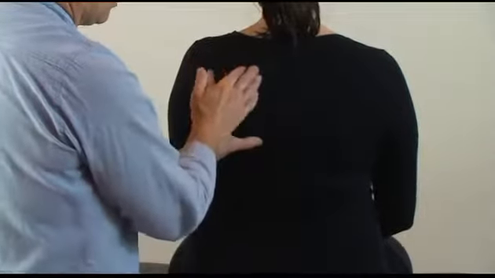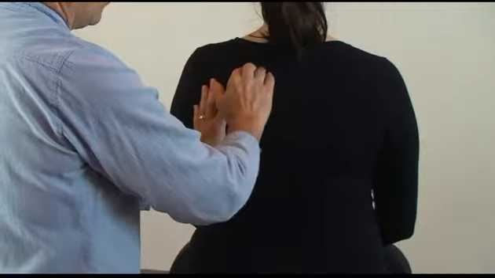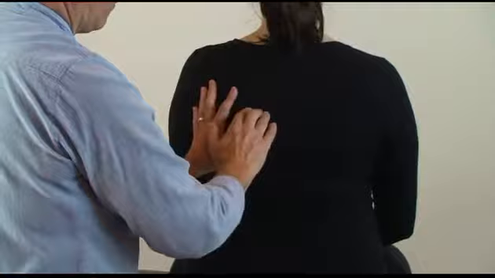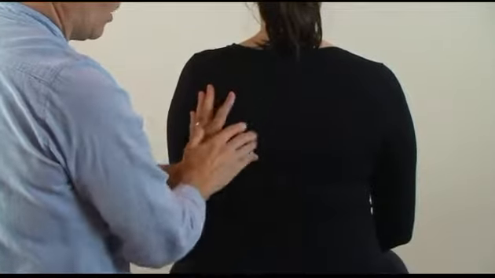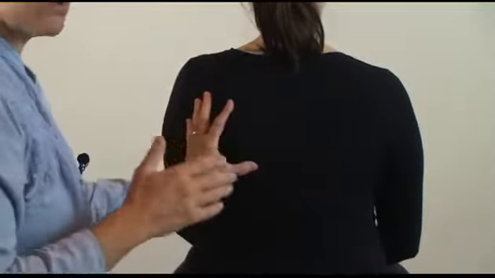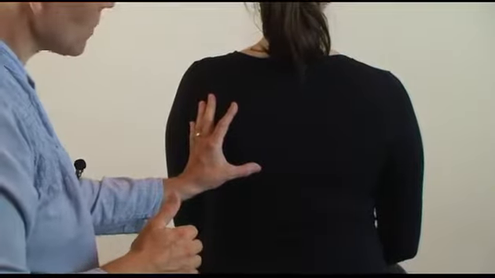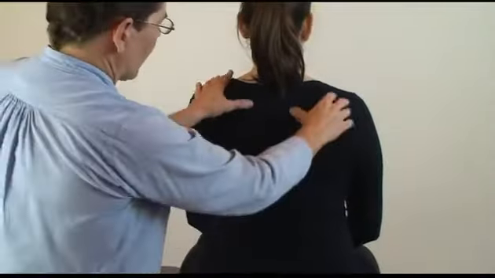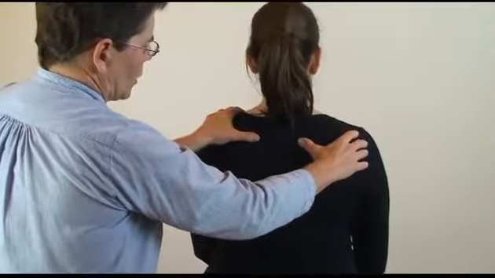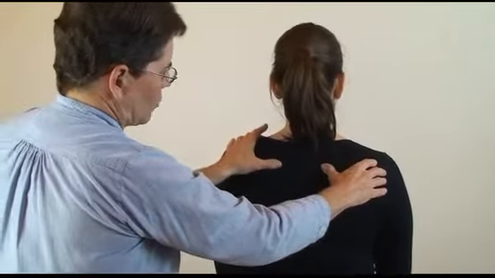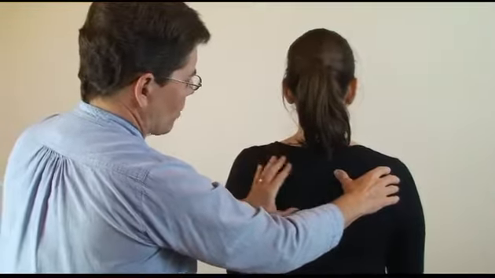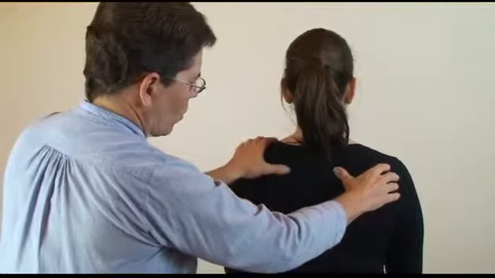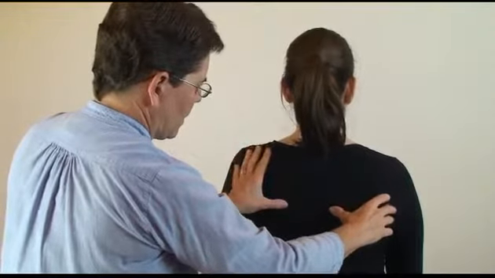So her left rib cage, the second, third, fourth, fifth, sixth ribs on this left side all seem to be restricted. The other thing is that when I feel these rib angles, these left-sided rib angles again seem more prominent. They seem more posterior.